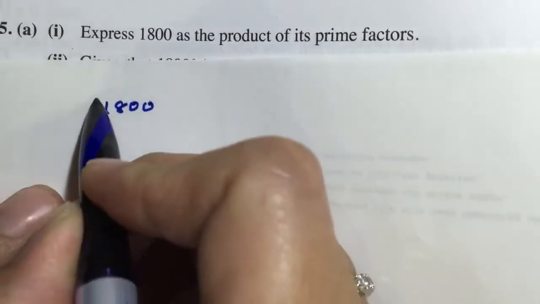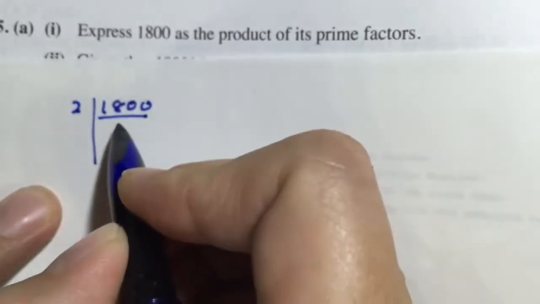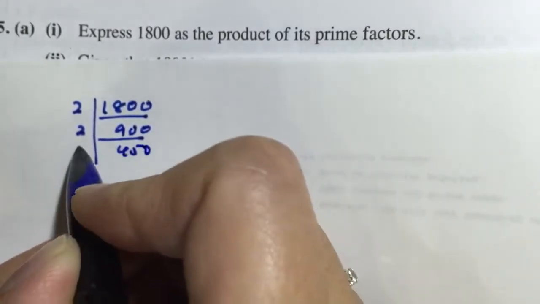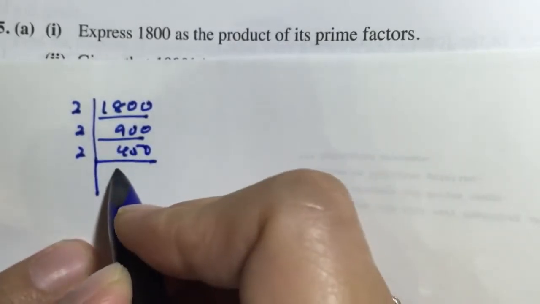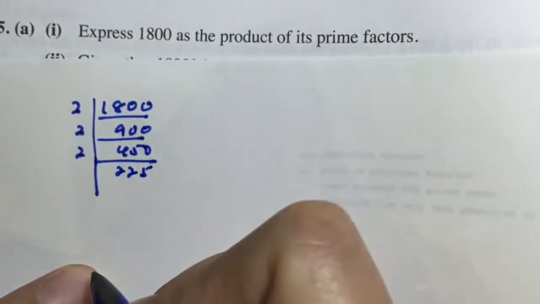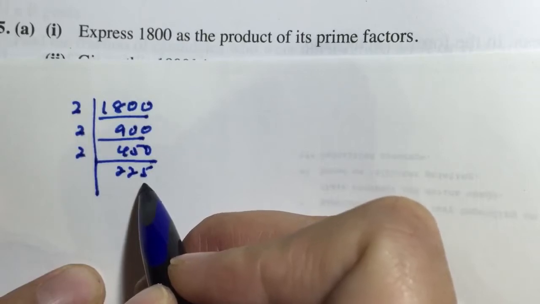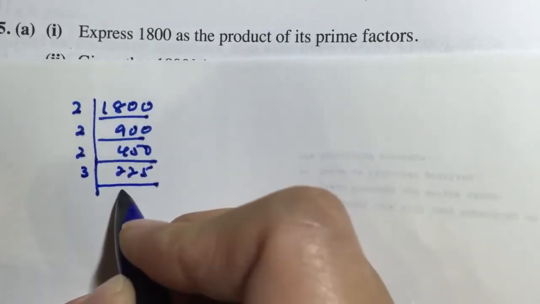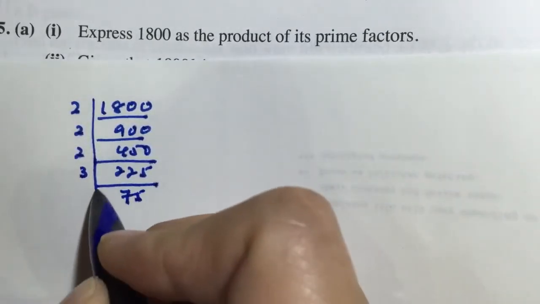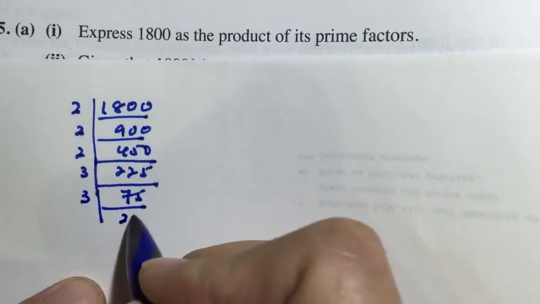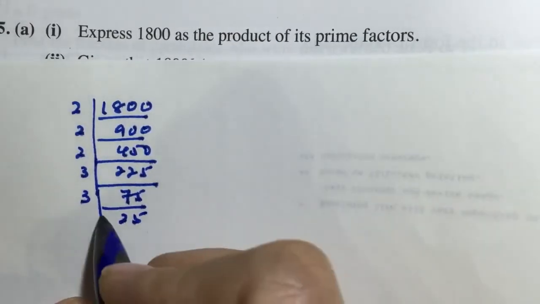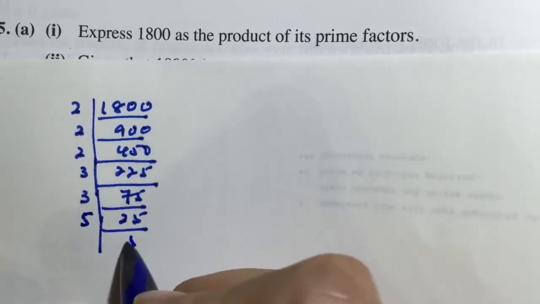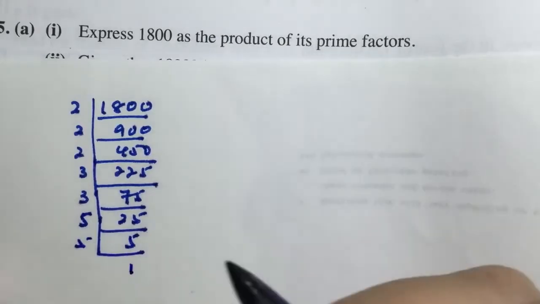until we get 1. The first one we should use is 2, and we're able to get 900. Divide again. Now at this point we are not able to use 2 anymore because this is not an even number. So the next smallest prime that we can try is 3. If we divide by 3, we'll get 225. It's still possible to divide by 3, and we'll get 25. At this point we can't use 3 anymore, and the next prime number we can use is 5. So when we divide by 5, we'll end up with this.